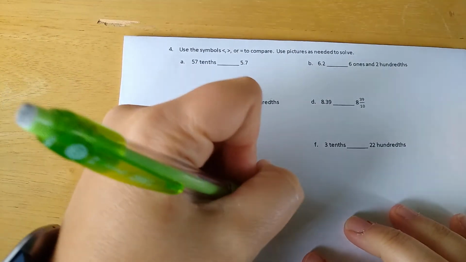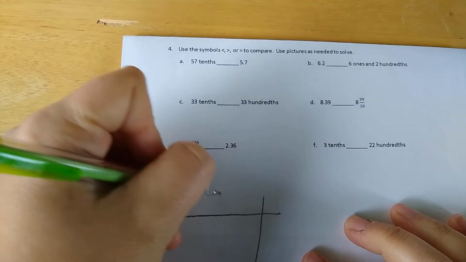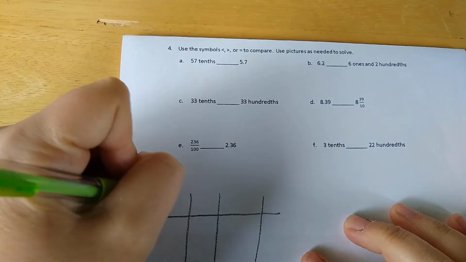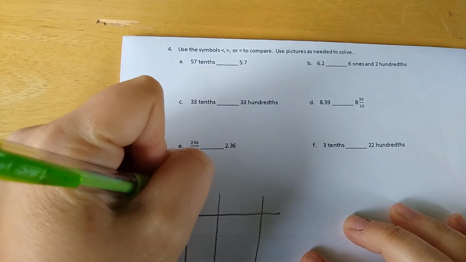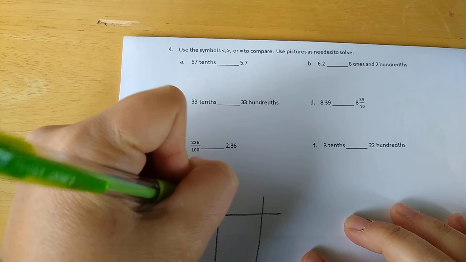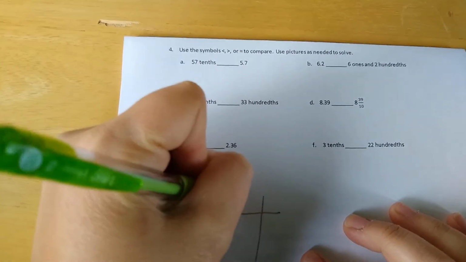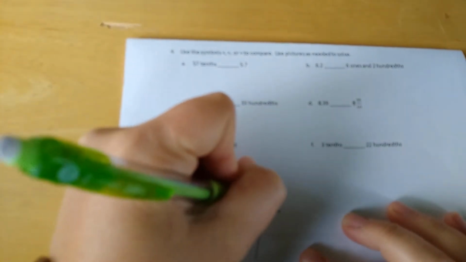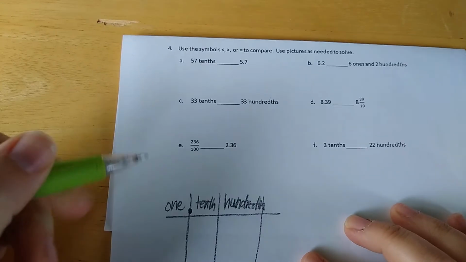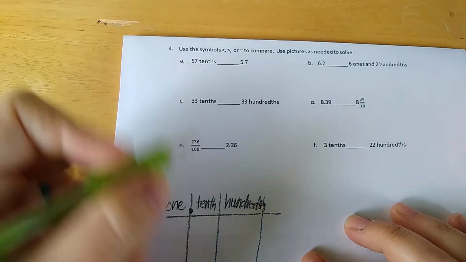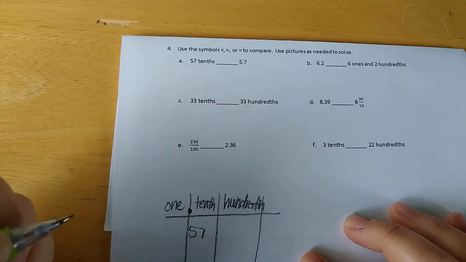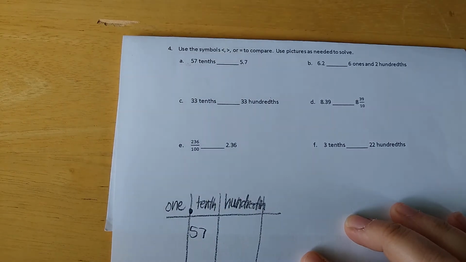So if I draw a number, because I want to make sure that I know this right. I think I know the answer, but I want to make sure. So I'm going to do ones, tenths, put my decimal there, hundredths. Okay, so I'm going to say 57 tenths. So I'm going to put 57 tenths, just like they said. Now, I know I cannot keep both those numbers in there.